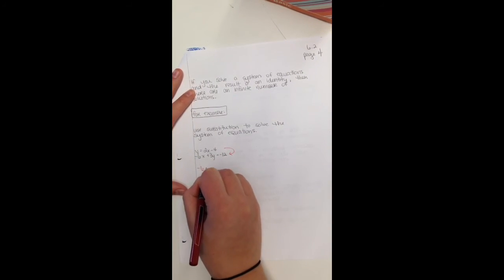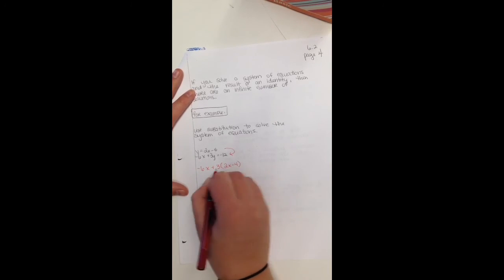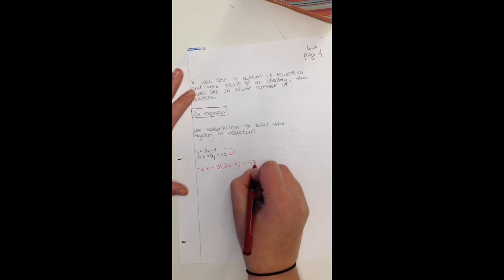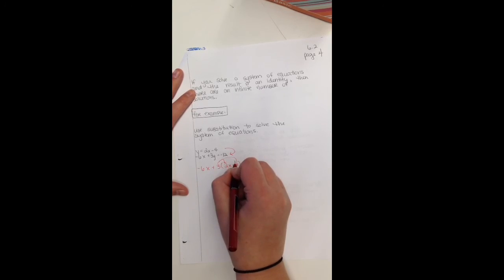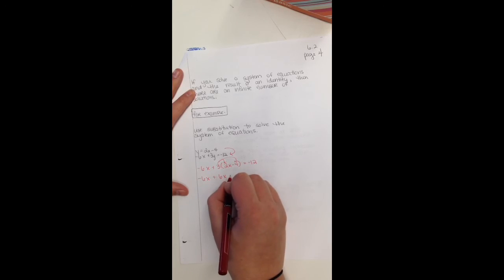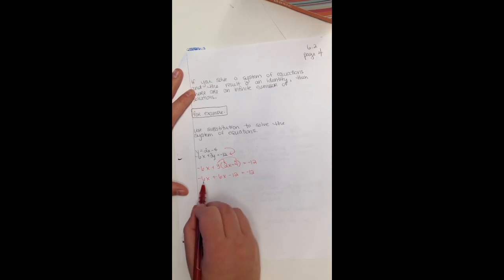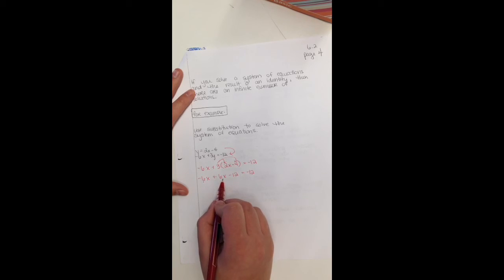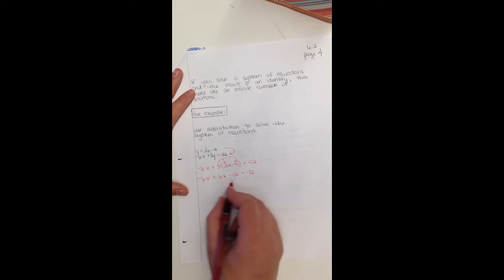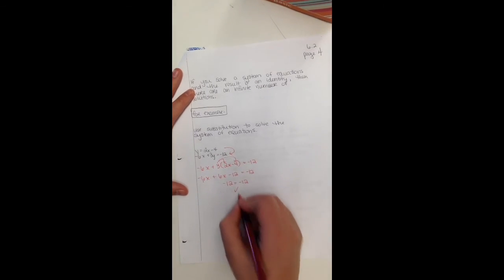I get negative 6x plus 3 times 2x minus 4. Don't forget your parentheses, equals negative 12. Go ahead and distribute that positive 3. I get negative 6x plus 6x minus 12 equals negative 12. Negative 6x plus 6x is just 0x, so 0. Minus 12 is just negative 12. Does negative 12 equal negative 12? Yes. Always true.